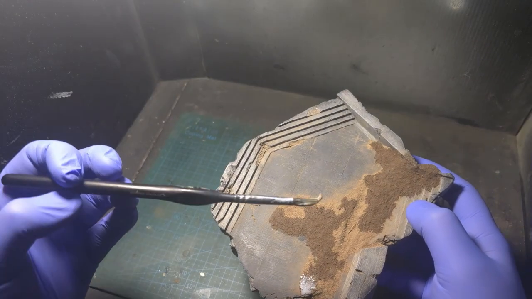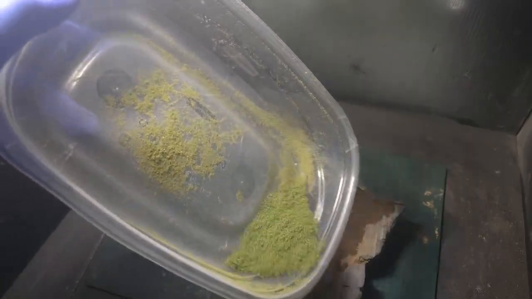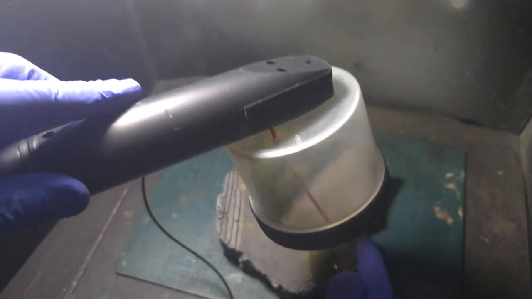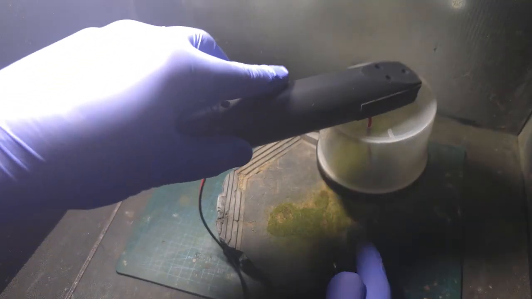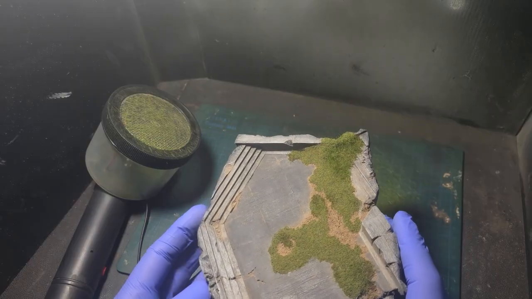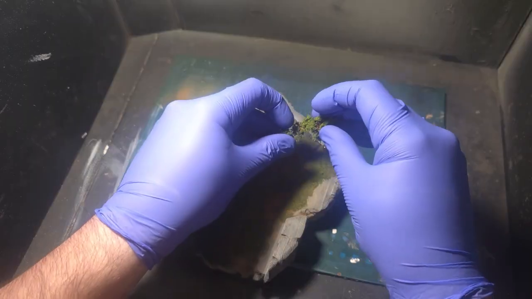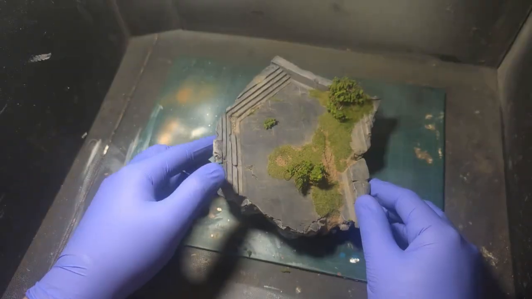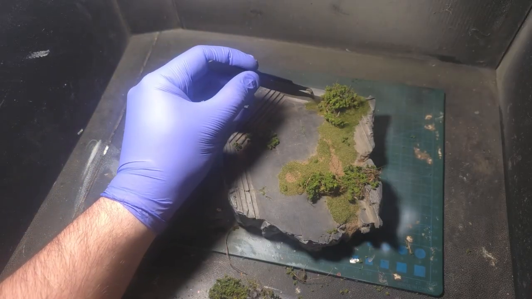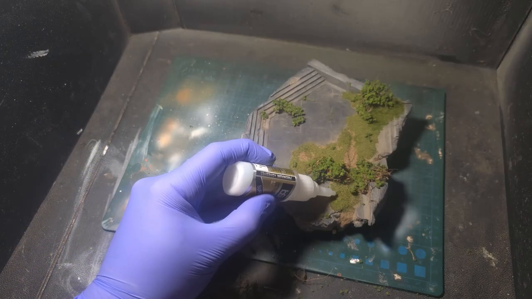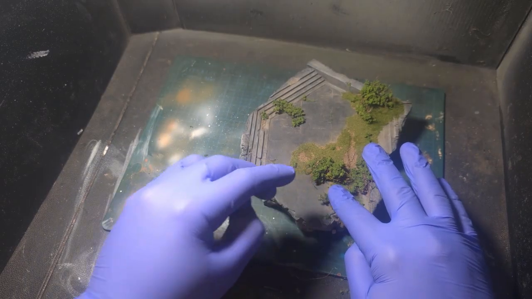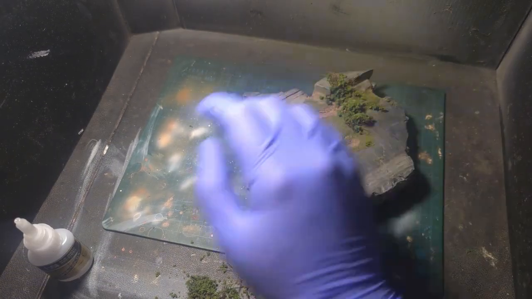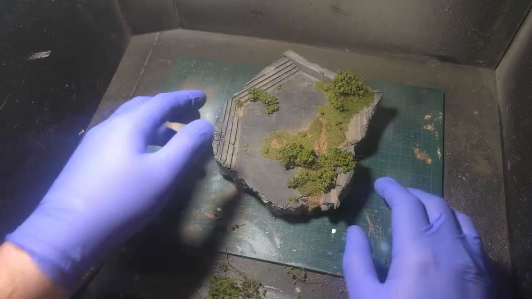Now I'm using the same process for a mixture of fine turf. But it doesn't look right with just that, so I get out my static grass applicator and I lay down a mixture of grass. That looks a lot better. Now it's time for the overgrown part, so I'm setting in some bushes and thickets. Now the base is done.